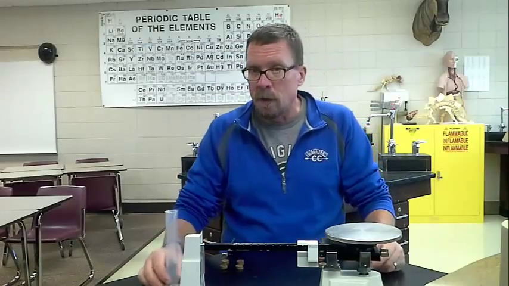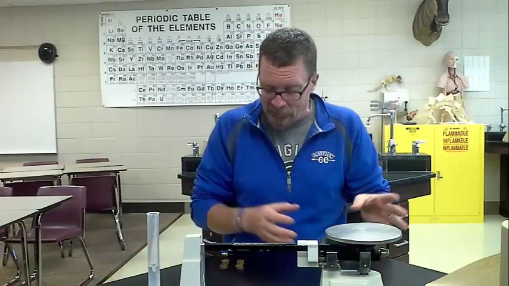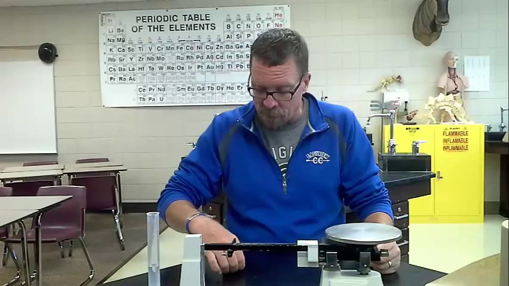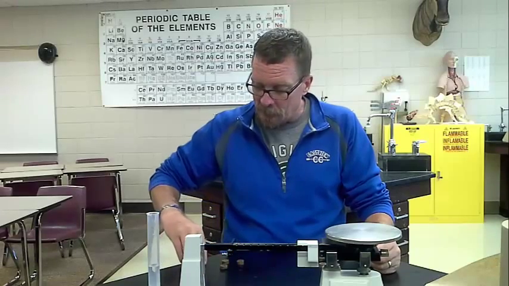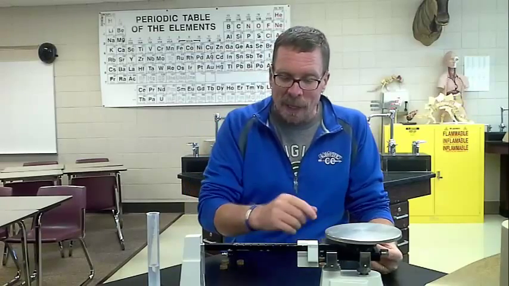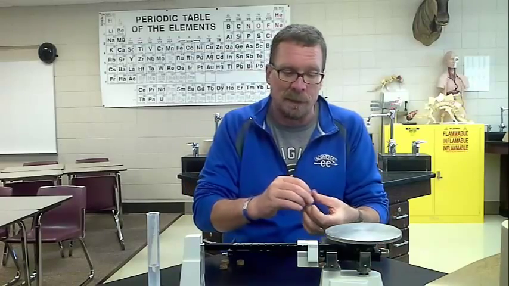The first thing we're going to do is get the mass, and it doesn't matter what year group I work with. I'll start with the pre-1983 pennies. I have my triple beam balance all scaled out.